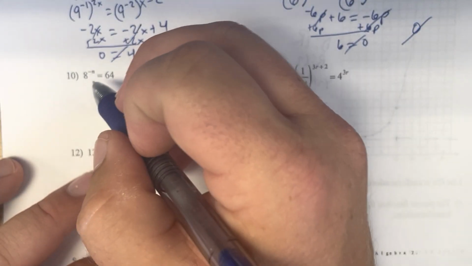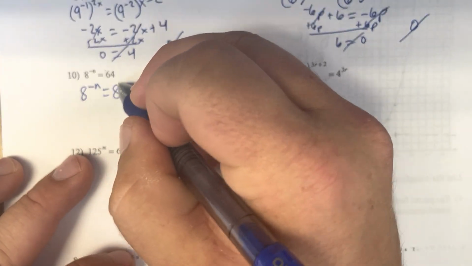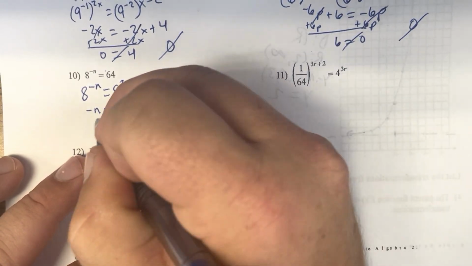All right, 8 and 64, we could use 2 or we could use 8. I'm going to go ahead and use 8 since it's already there. 8 to the negative n equals 64 is 8 squared. And so negative n equals 2, so n equals negative 2.